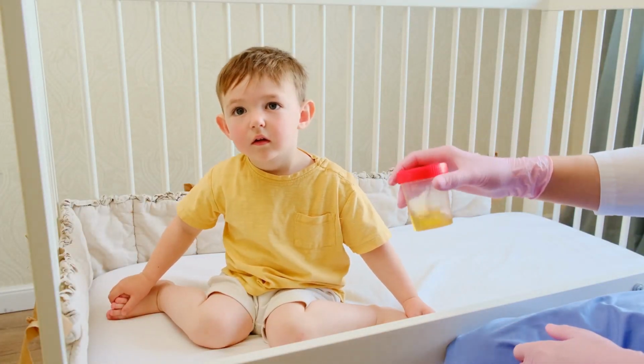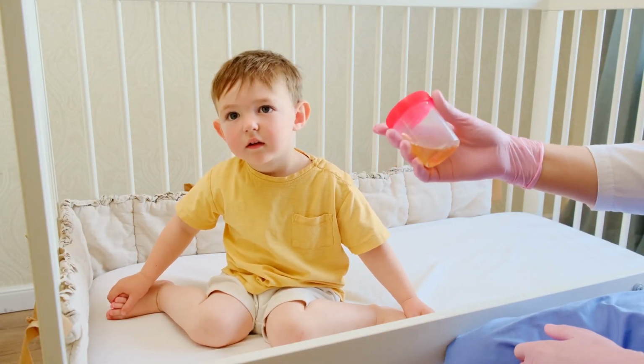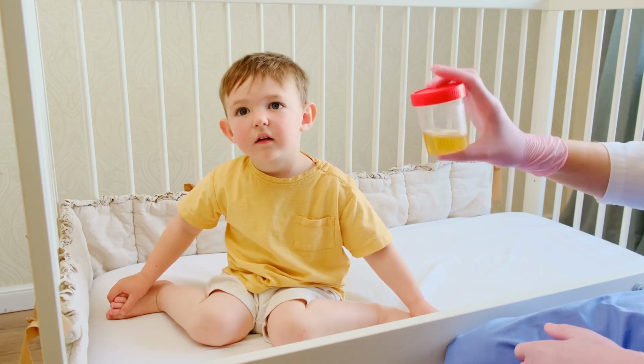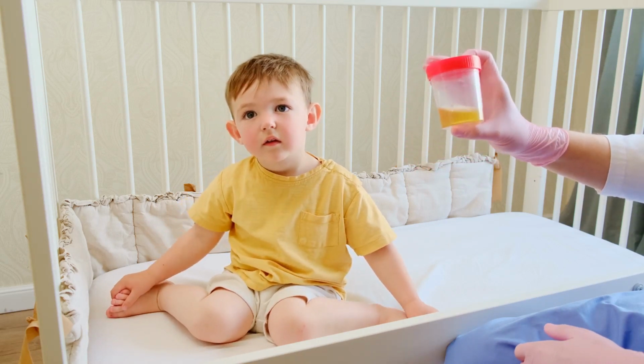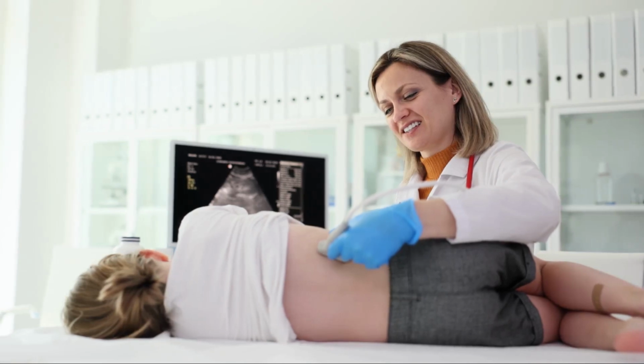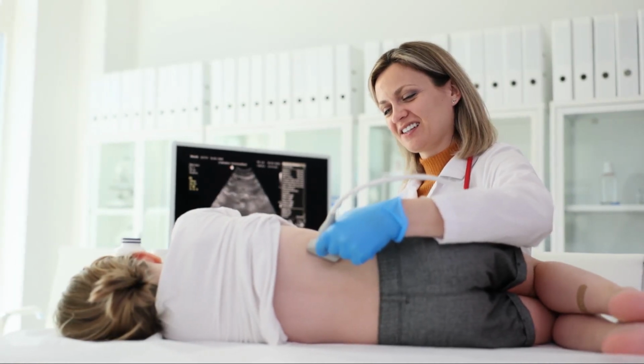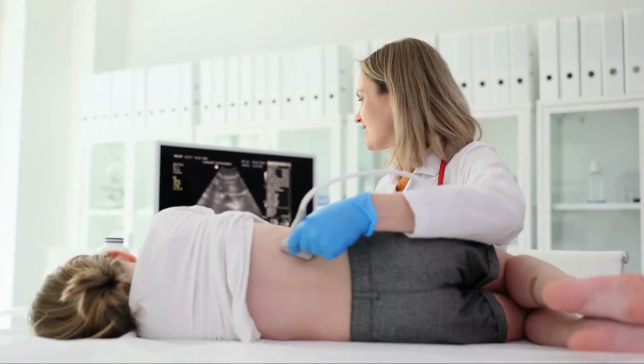A small number of children have recurring UTIs. If your child has had a UTI before, it's important to watch out for any symptoms. If any symptoms do come back, tell your doctor as soon as possible.